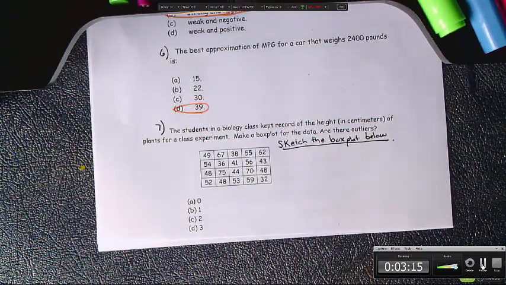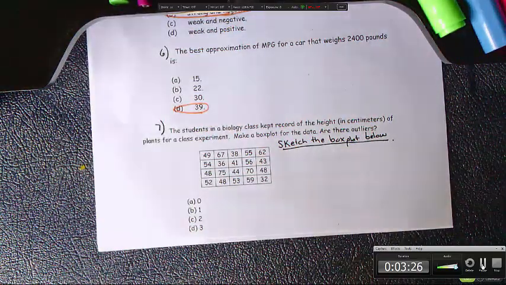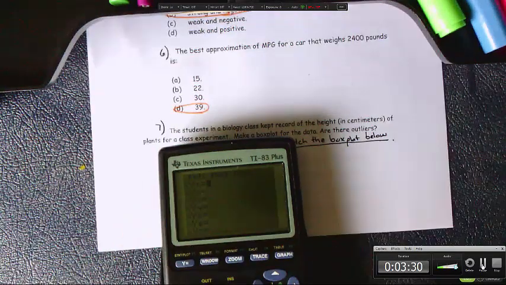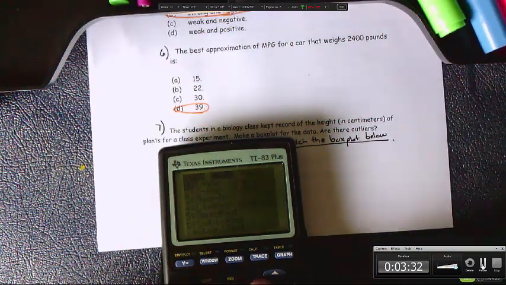The students in a biology class kept record of the height of plants for a class experiment. Make a box plot. Are there outliers? So you should have made a box plot. The best way to make a box plot would be to just use the calculator, edit a list.